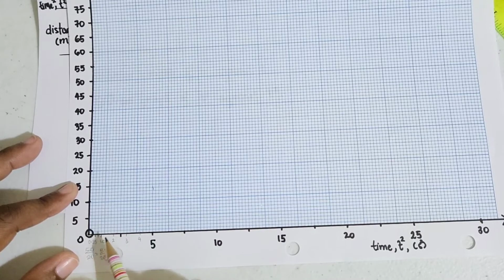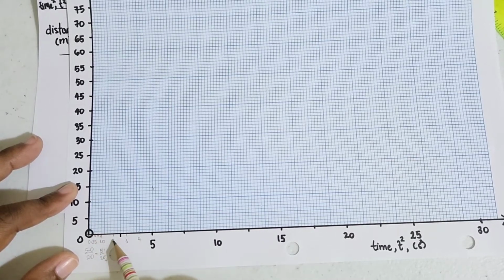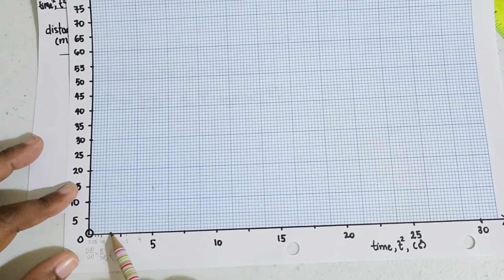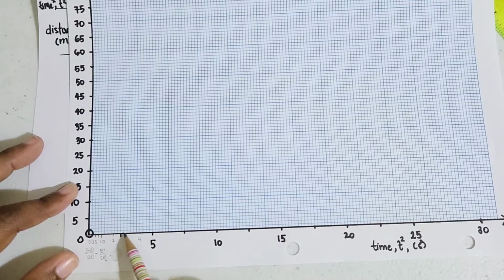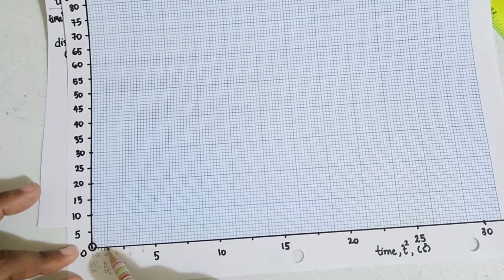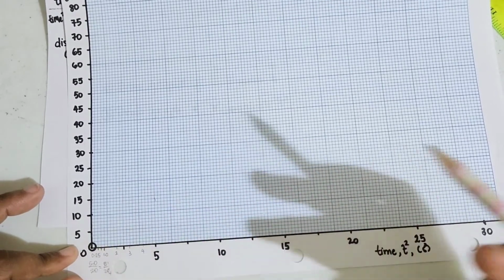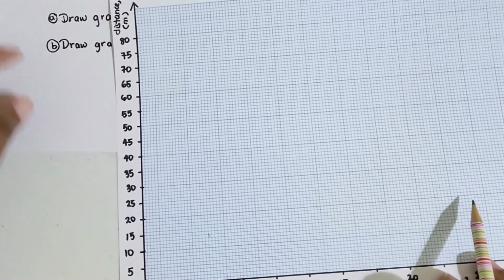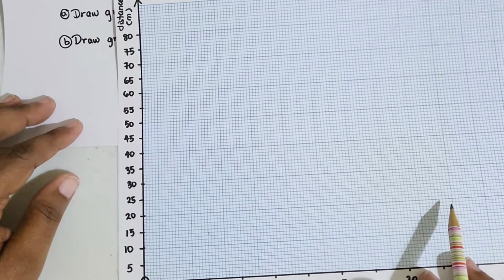So if you go from 1, you add 4 spaces and you get 2, and add 4 spaces you get 3. Because this would be 1.25, 1.5, 1.75, and then 2. You just keep adding 0.25. Now that we know every 4 spaces is 1, we are good to go.